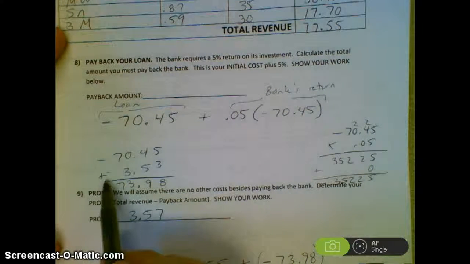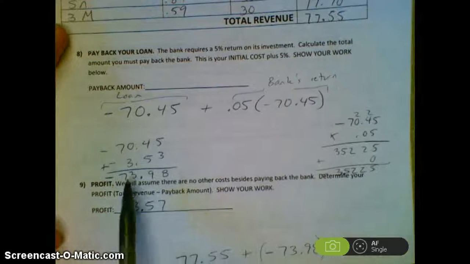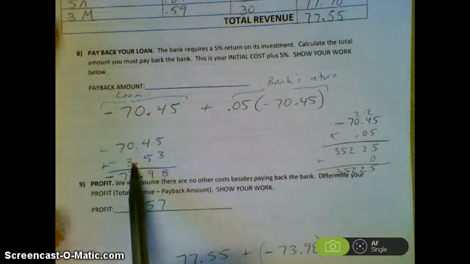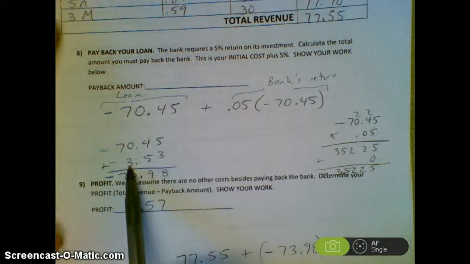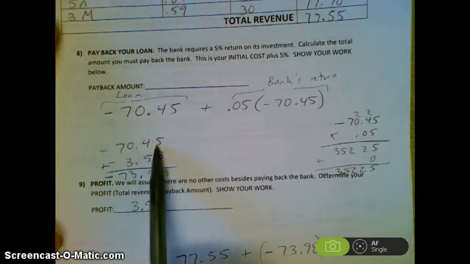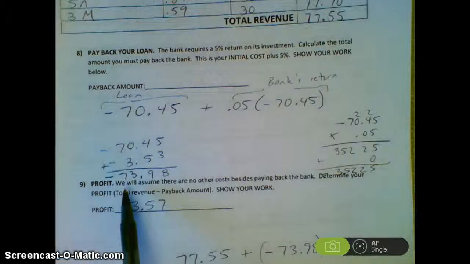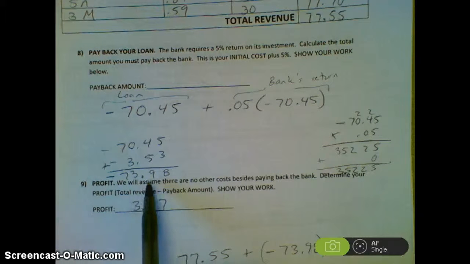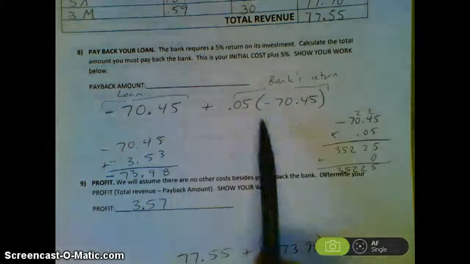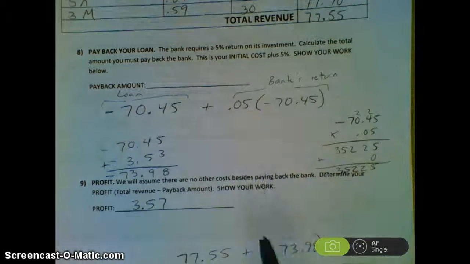And then I added that 3.53, which is actually negative because it's a cost to me, and the loan that I paid the bank, 70.45, and I got a negative 73.98. I have to pay back the bank $73.98 since I borrowed this much and they wanted a 5% return.